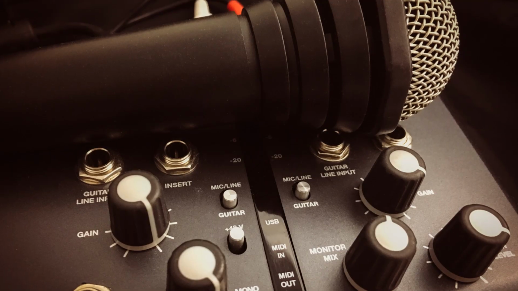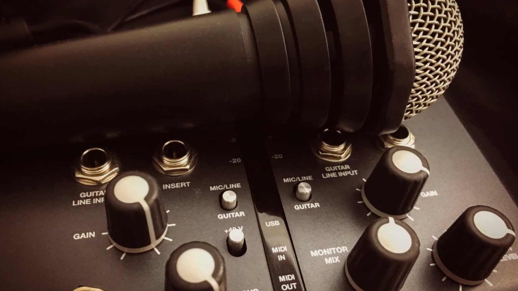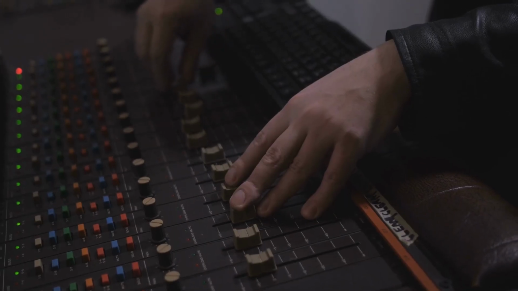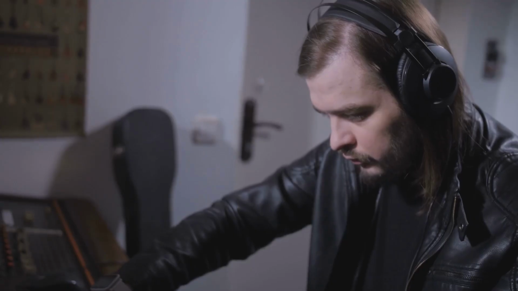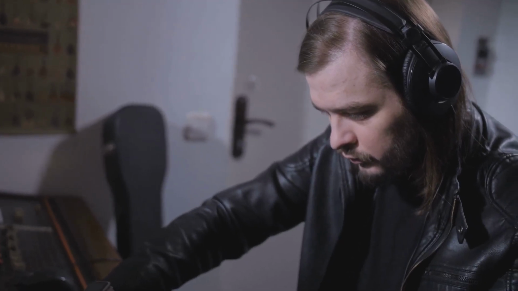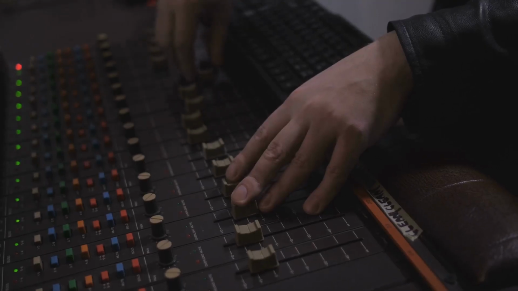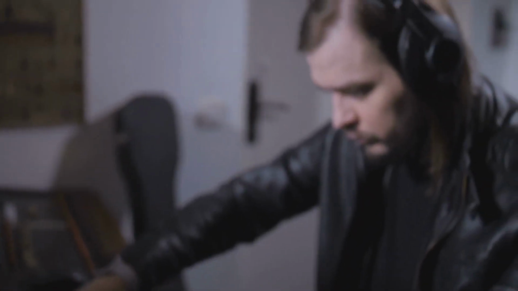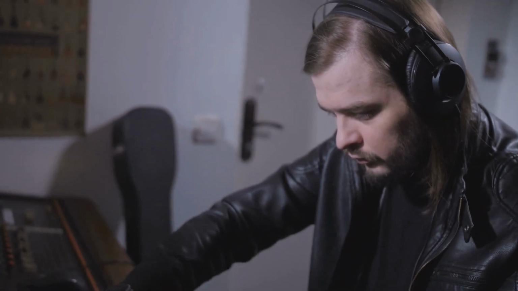Remember, monitors need clarity, not tone shaping. Keep your EQ simple. Cut low end on vocals, HPF on. Reduce muddy frequencies in the 250 to 350 hertz range. Add a slight boost at 3 to 5 kilohertz for vocal clarity. Avoid boosting too much. Boosting creates feedback.